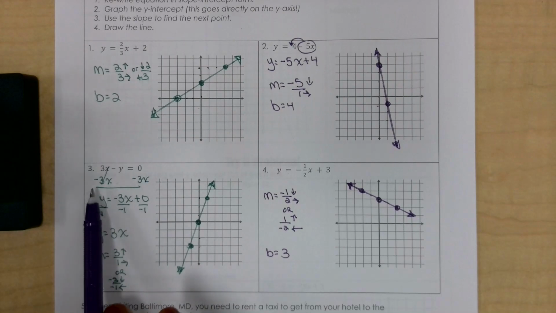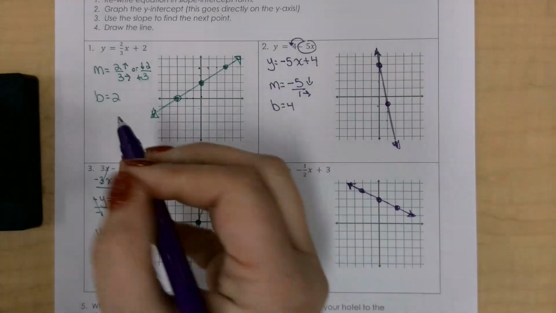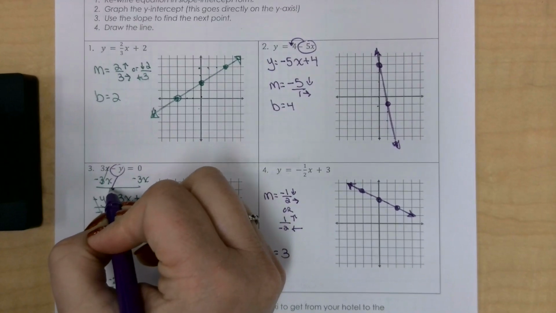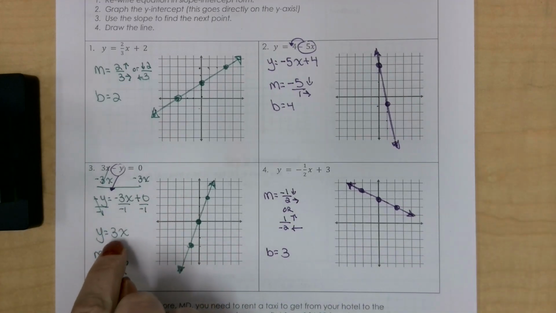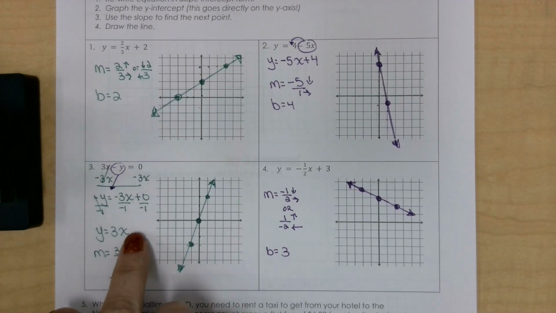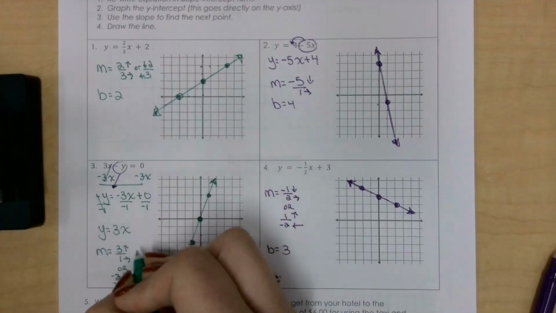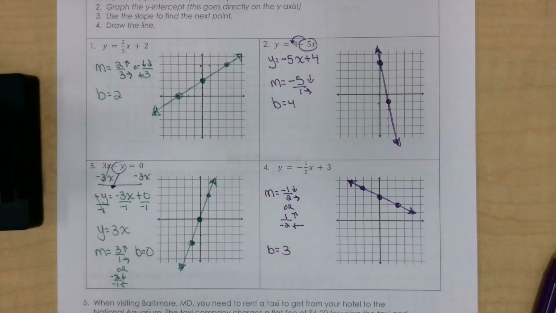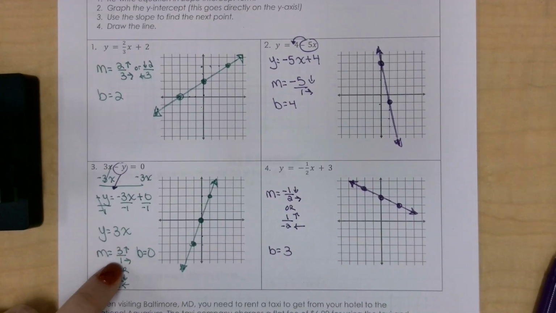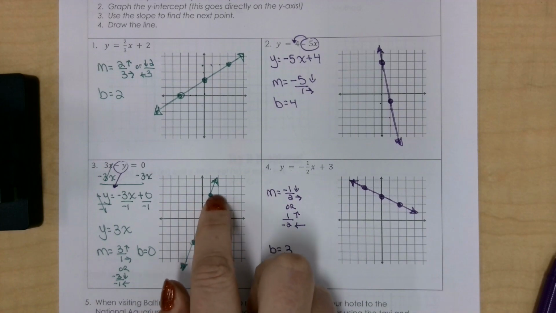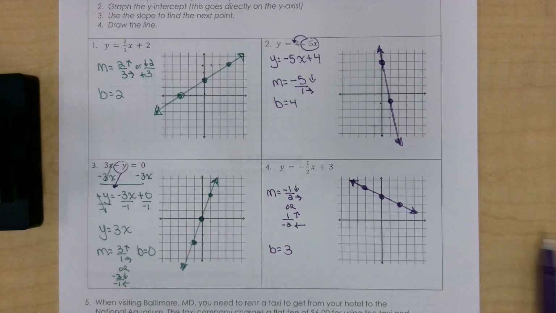I did need to rewrite number 3 by subtracting 3x, and I'm going to end up with a negative y. So I need to divide all terms by negative 1. 0 divided by negative 1, of course, is 0, so I'm not going to rewrite that, but negative 3 divided by negative 1 is a positive 3. This tells me that my b equals 0 because there is not a number there. And it tells me that my slope is 3. I'll put it over 1. So I can go up 3 to the right 1, or negative 3 over negative 1 is also 3 down left 1. And you can see I did that. I started at 0, 0, went up 3 over 1, down 3 to the left 1.